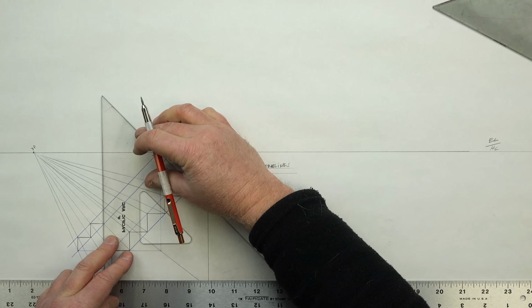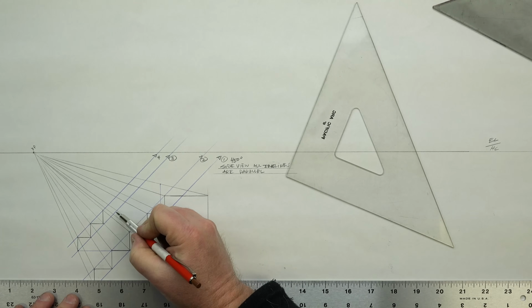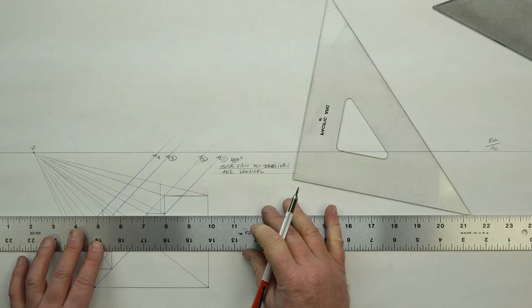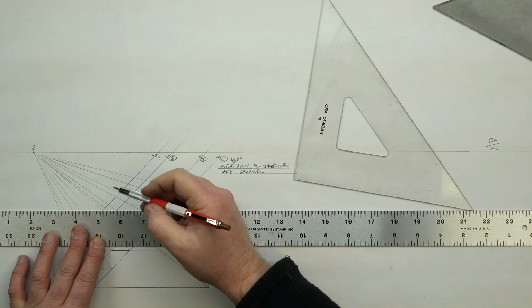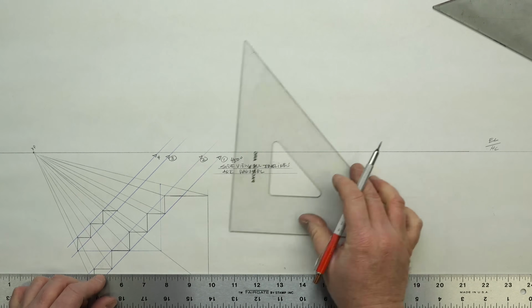There we go. And then we'll connect these here. Then we know where to bring it over. These lines can get confusing. This line here goes back to our corner here, so you've got to be very thorough with your perspective right there. There's your tread right there.